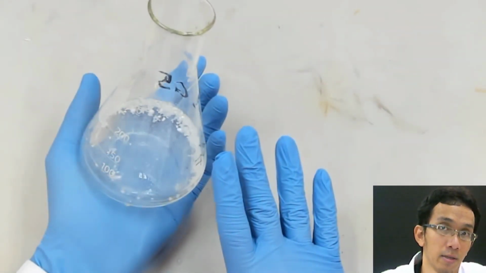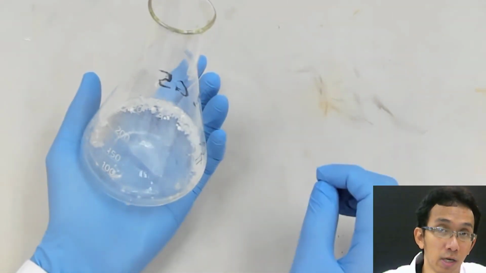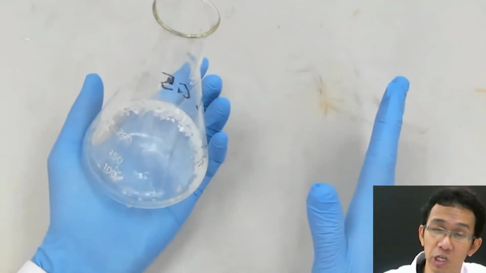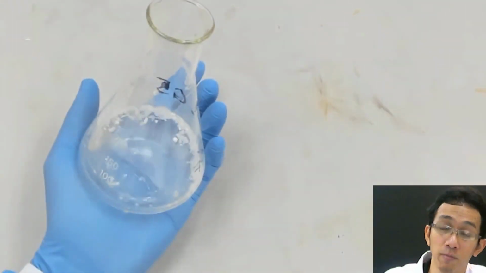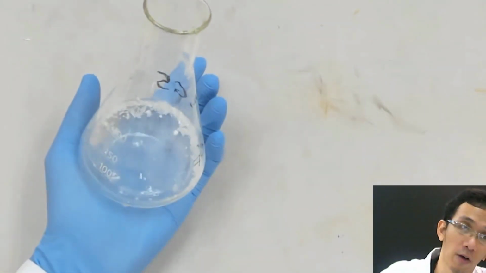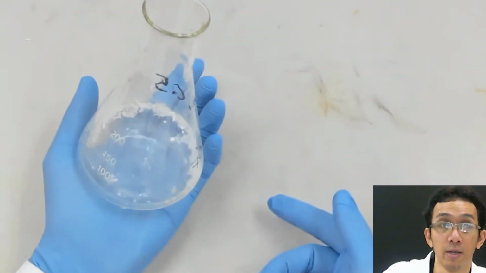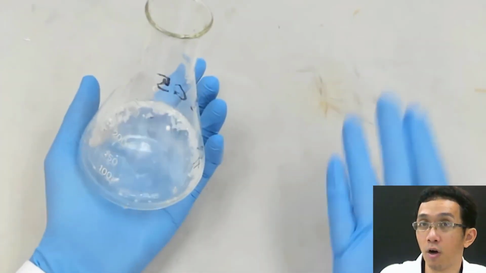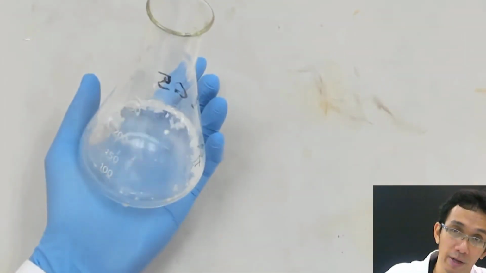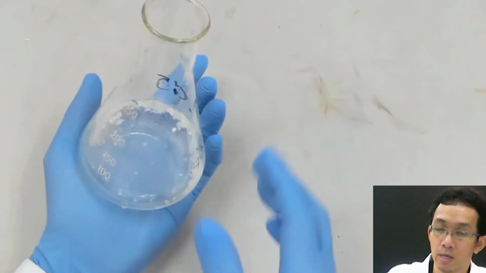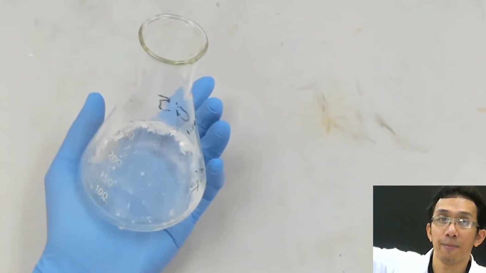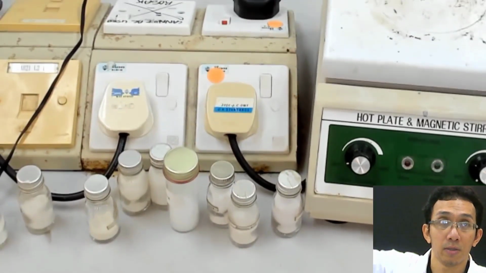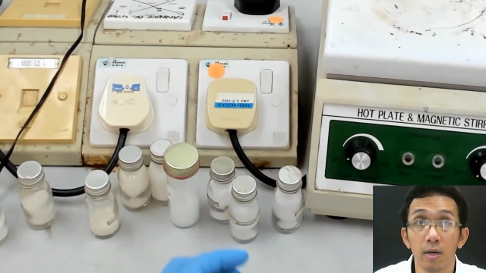Something like sugar or salt in your kitchen is different. They dissolve at room temperature, and they also dissolve at hot temperature. But this case is different. It does not dissolve at room temperature, but it dissolves at hot temperature, and when we cool down, it does not dissolve again.